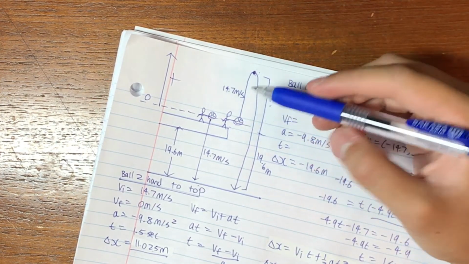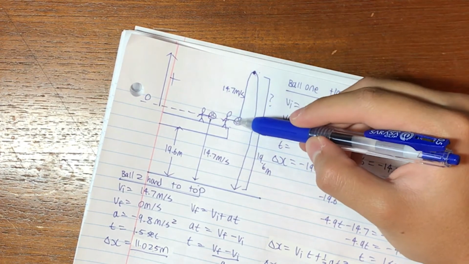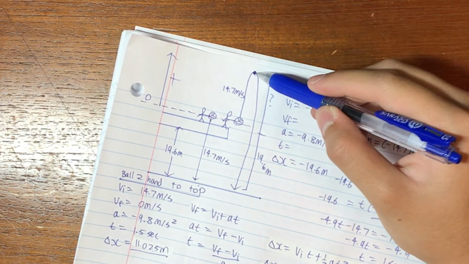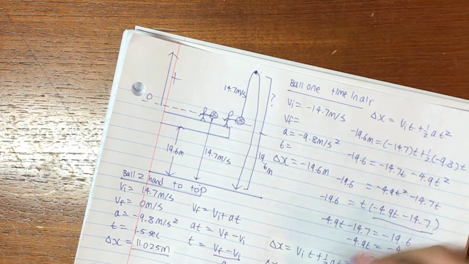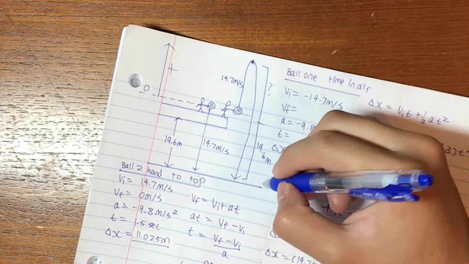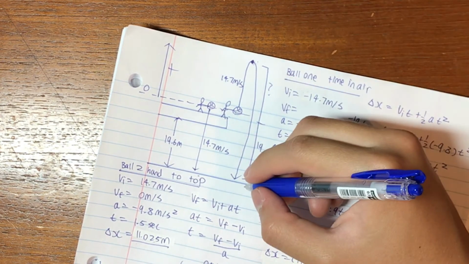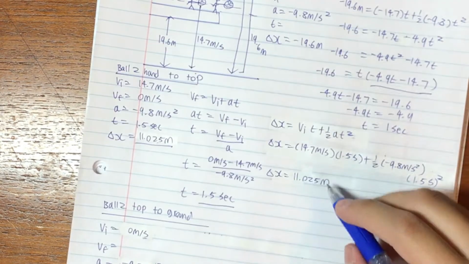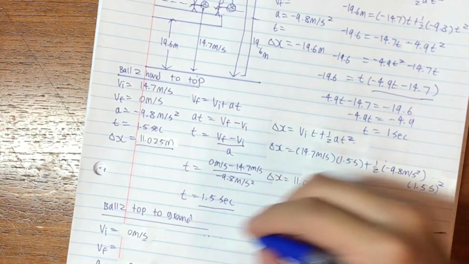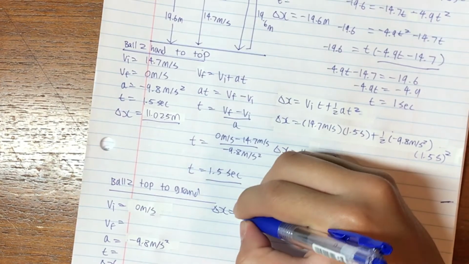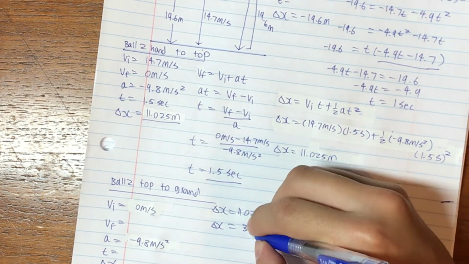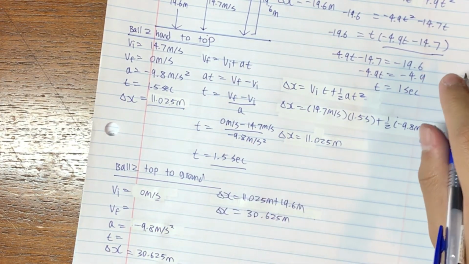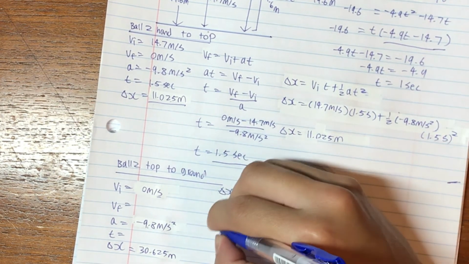The displacement from the ball of the second student to the top of its path is 11.025 meters. So if I want to get the entire displacement from the ground to the top of the ball's height, I'm just going to have to add 11.025 with 19.6. Now I can solve for time.